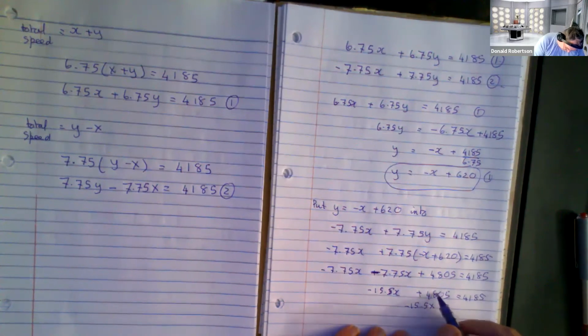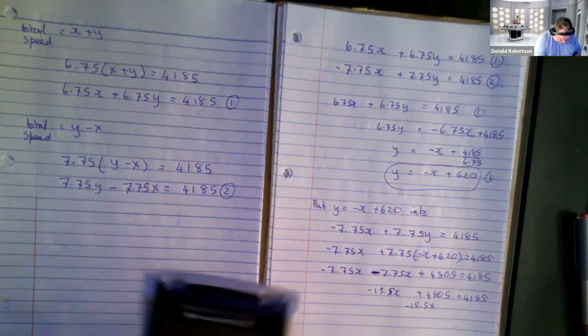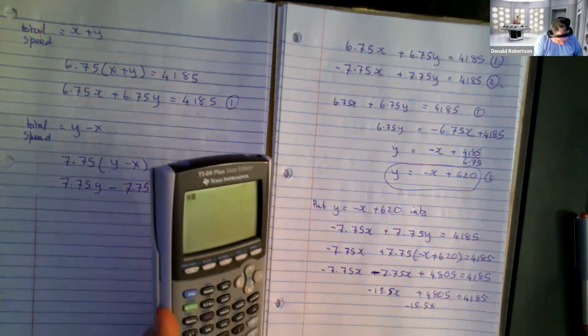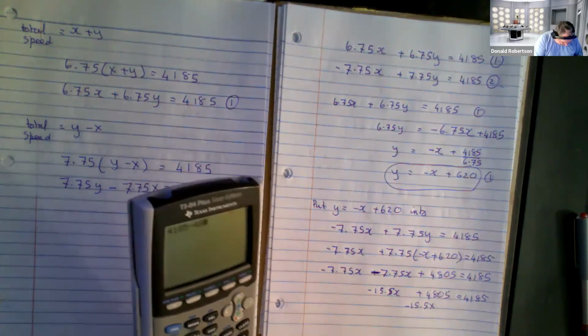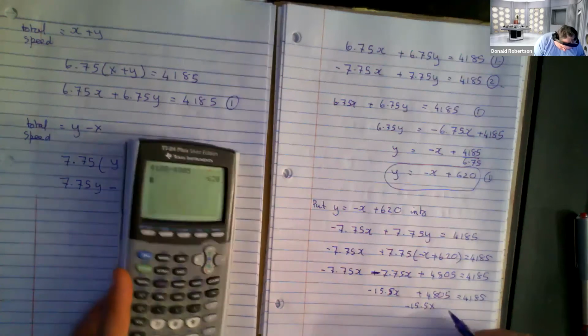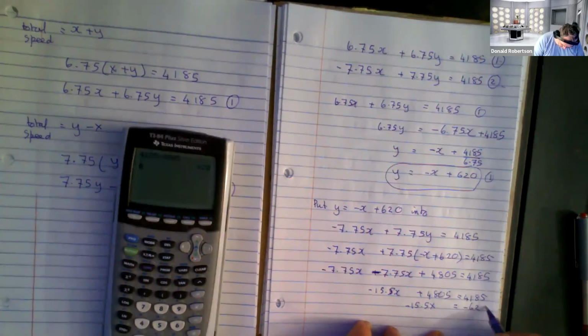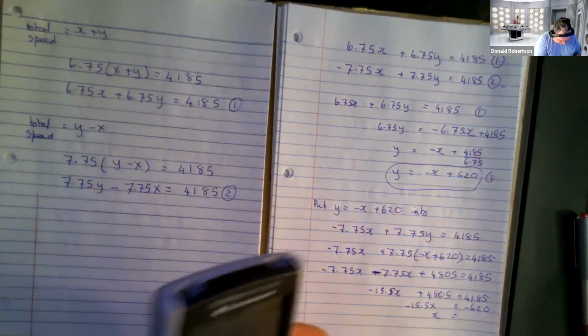Going to take 4805 away from 4185. Subtract from both sides 4805, and you get negative 620. And then to finish, divide both sides by 15.5.